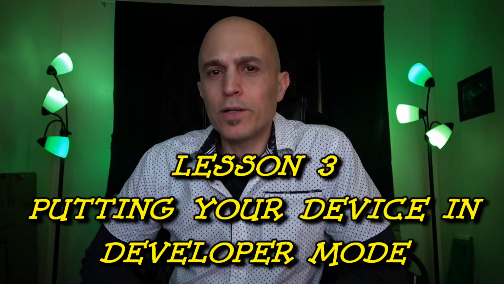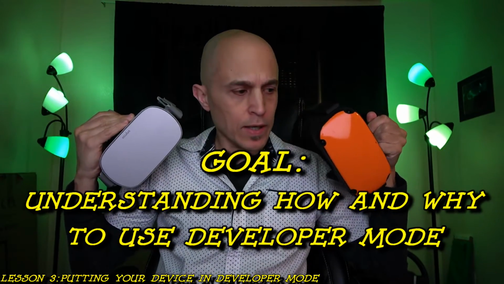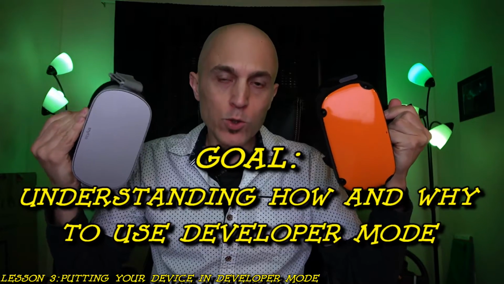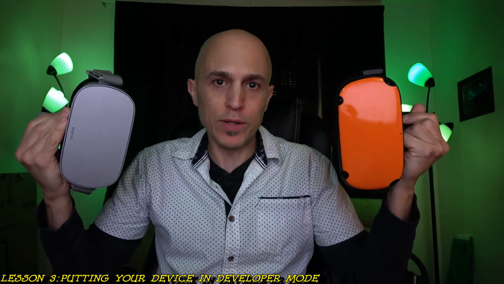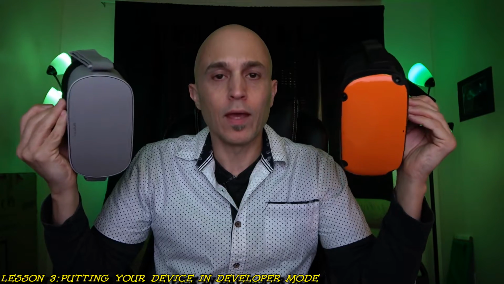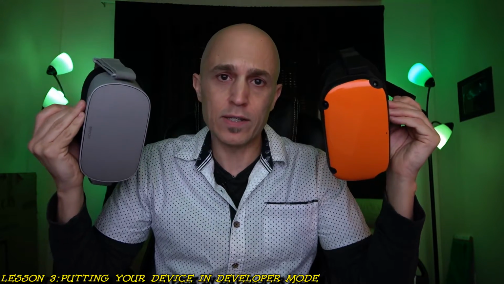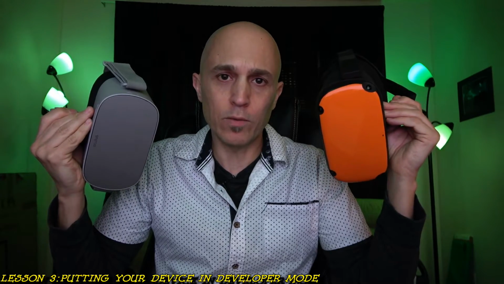All right, this is lesson number 3, putting your device in developer mode, getting it ready for sideloading. Now, the goal of this lesson is that by the end of it, you should understand what developer mode is, know that it's required in order to sideload. You have to put your device in developer mode, know how to put your device in developer mode, and hopefully you followed along and have now put your device in developer mode by the time we're done with this lesson.